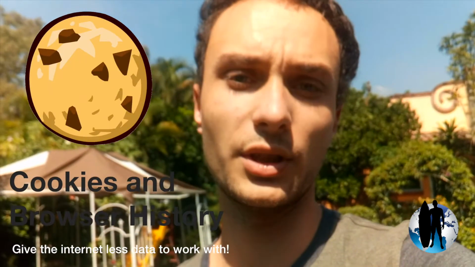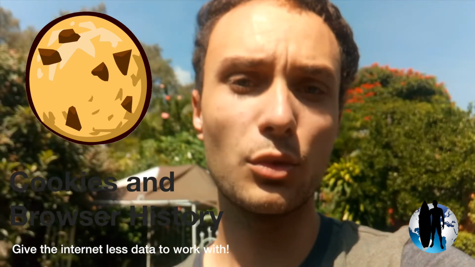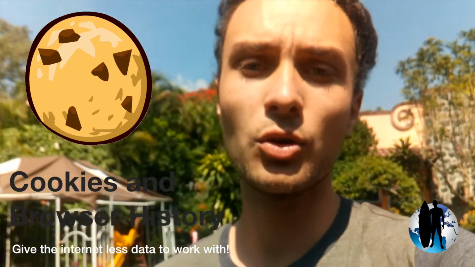So the next one I want to talk about is cookies and browser history. This is one of the most important things. Why? Cookies help websites, for example search engines, to store data about you: what flight you're looking at, price and date. Based on that, they're going to charge you more, because they know from the cookies you gave them that you really want to go, let's say, to Madrid on the 28th of December.